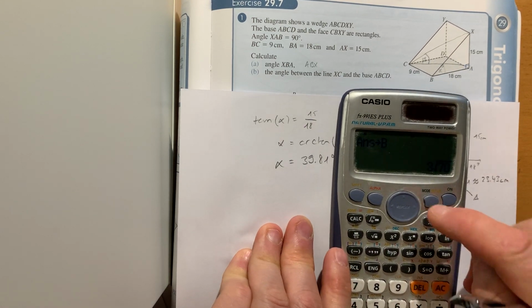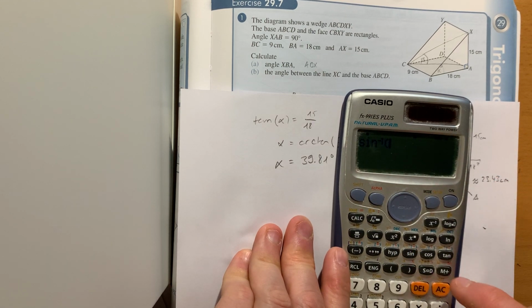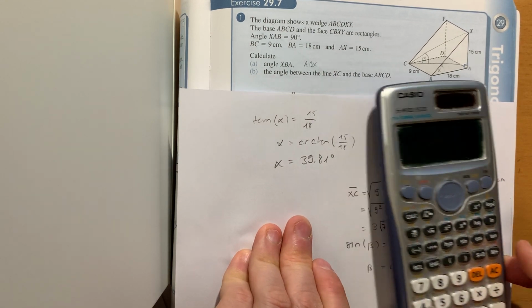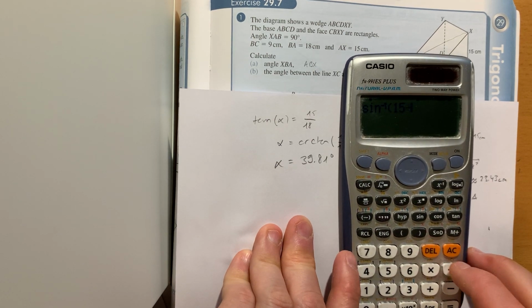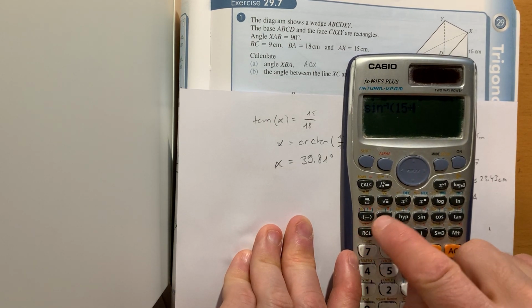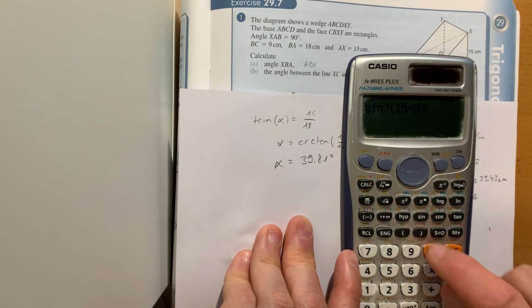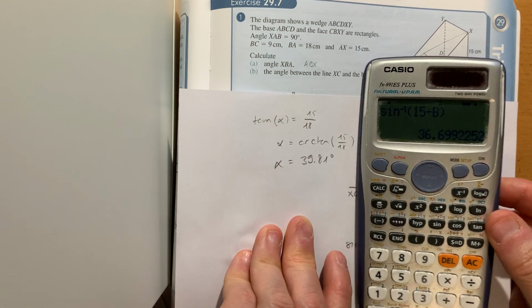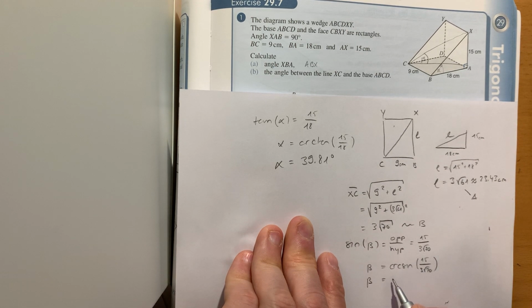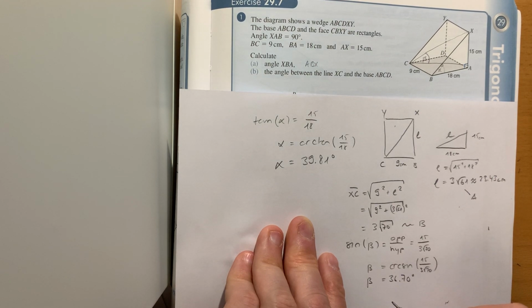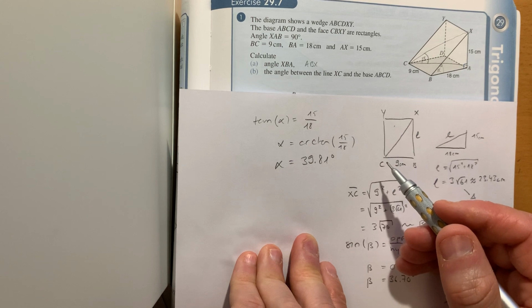So arc sine to the minus 1 of 15 divided by B, recall B, and that's 36.70 degrees. So beta is 36.70 degrees.